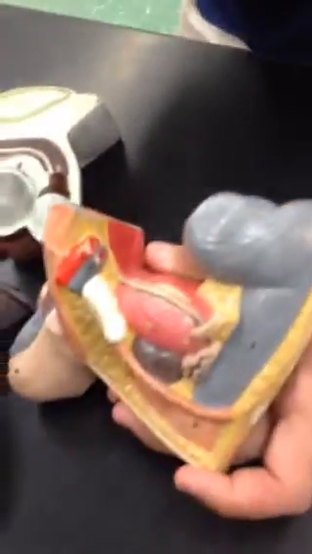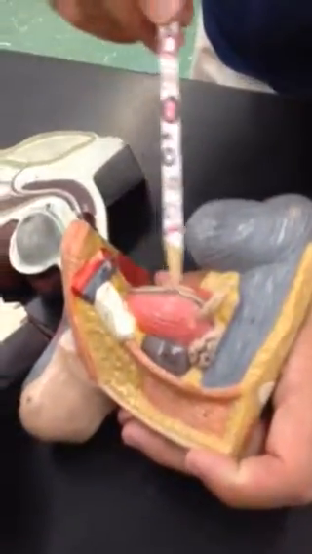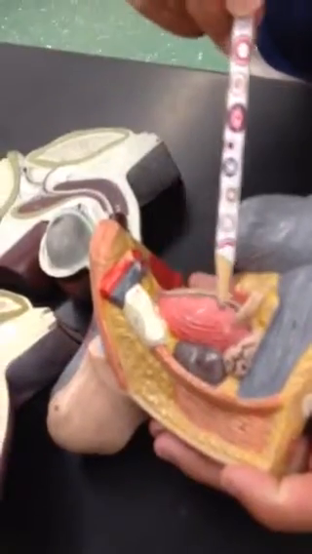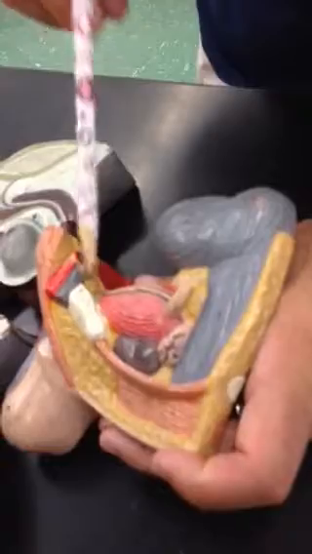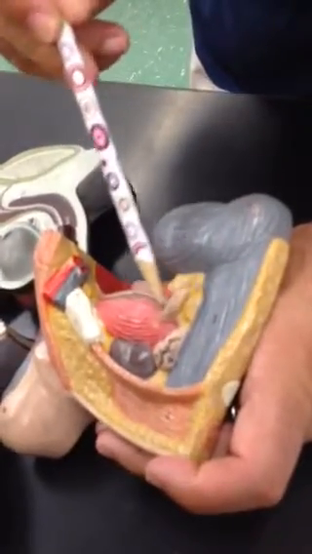The ureter is the next thing to identify, and as you remember, the ureter runs from the kidney to the urinary bladder. On this model, the urinary bladder is this area in red, and this tube is the ureter.